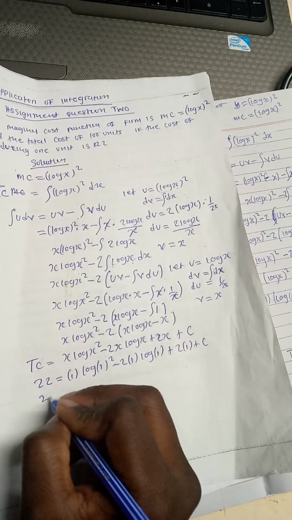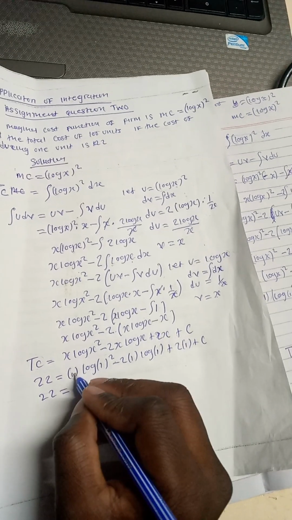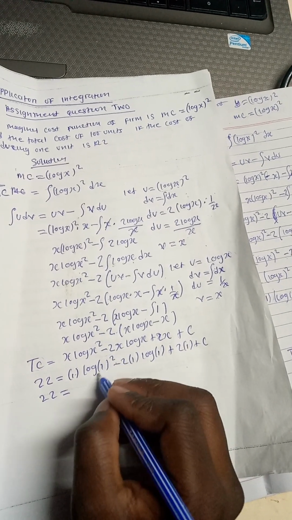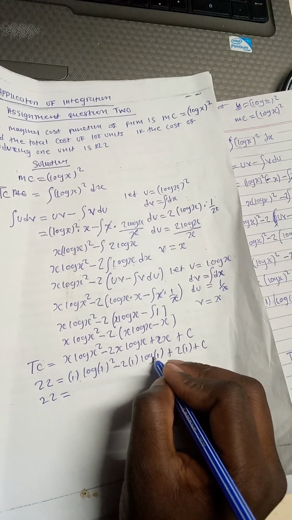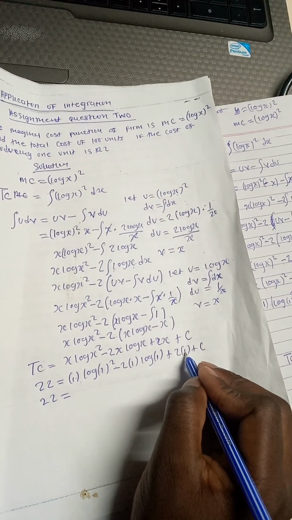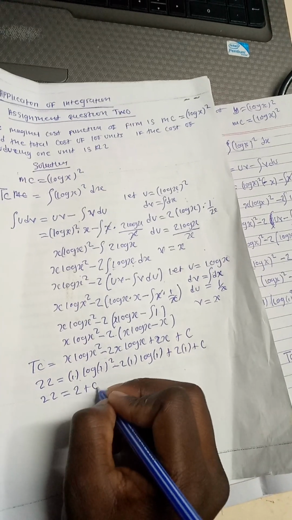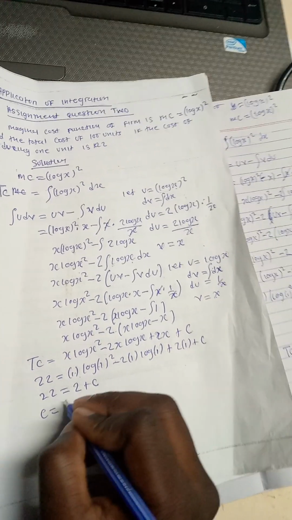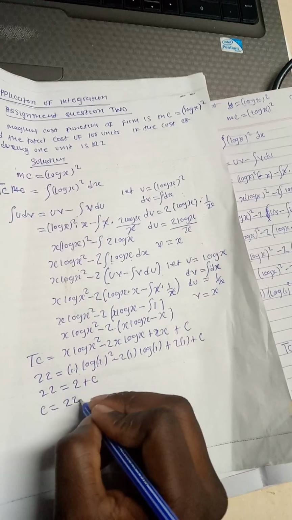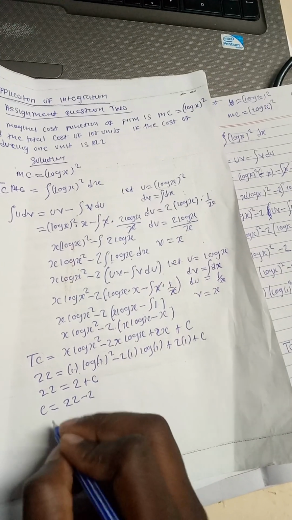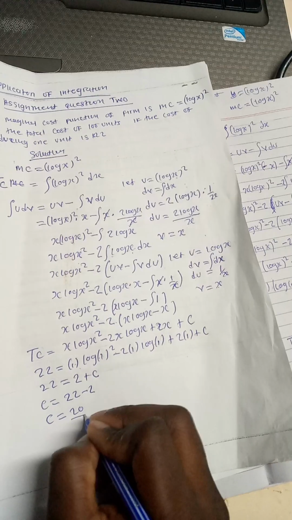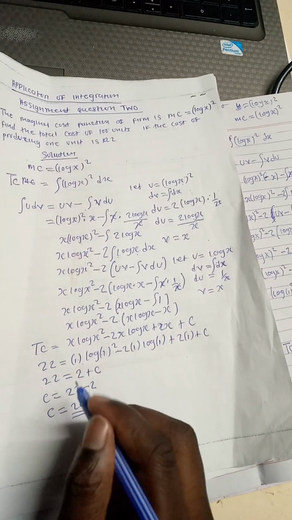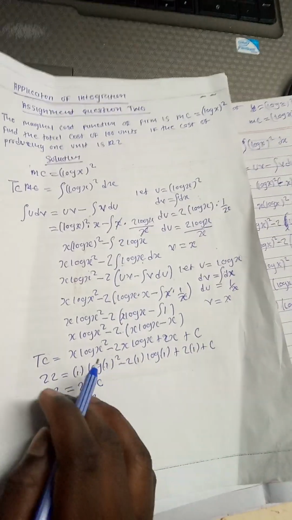Then we are going to say 22 is equal to 1 multiplied by (log 1)². We are getting log 1 is equal to 0, and log 1 here is equal to 0. So it is 2 multiplied by 1, which is 2, plus the constant. And to get the constant, we are saying it is 22. This 2 will cross the equal sign to become minus 2, and the constant is going to be what? The 20 here. So if we get the 20, it means we have found the constant c.